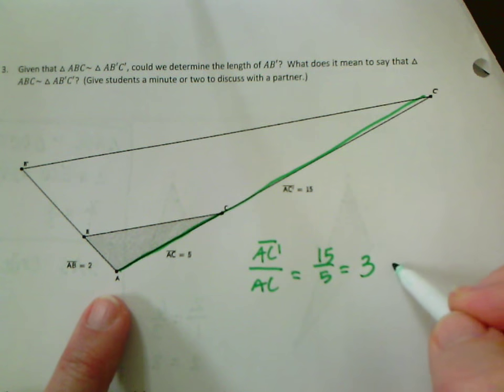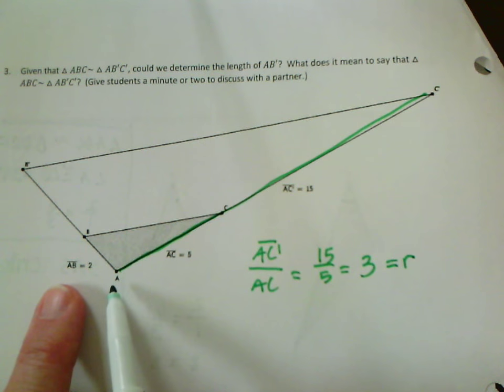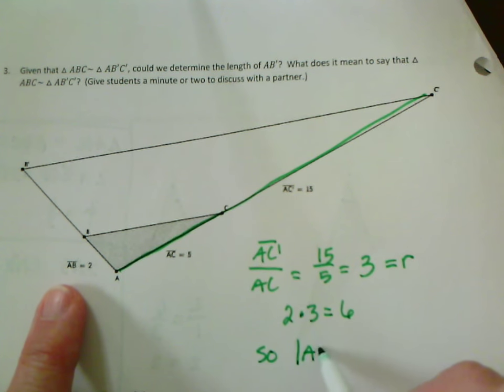Since I know that my scale factor is 3, I can use this to find side length AB prime. Side AB is 2, multiply that by its scale factor, that gives me 6. So the length of AB prime is 6.